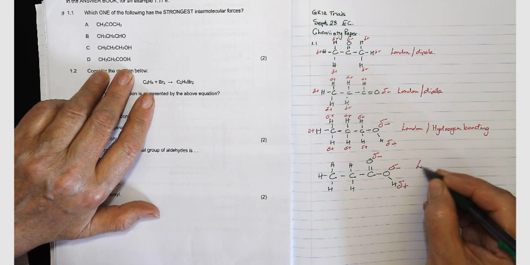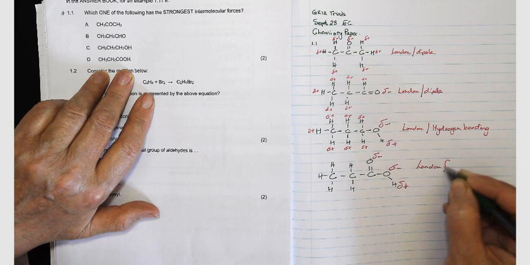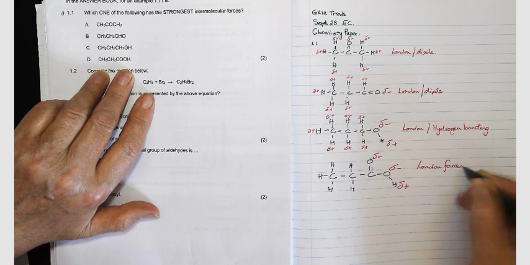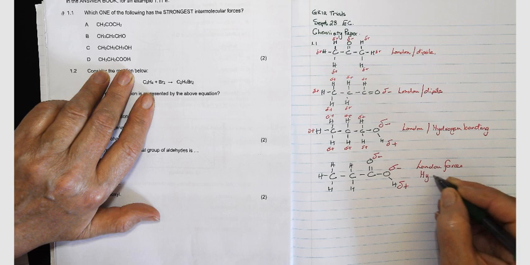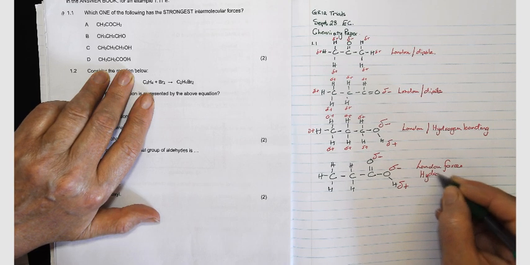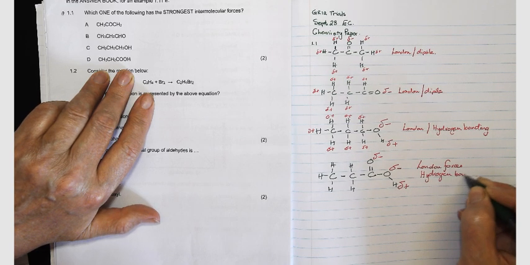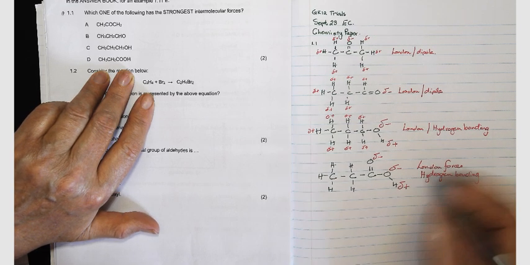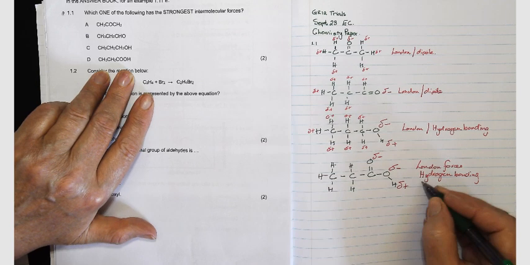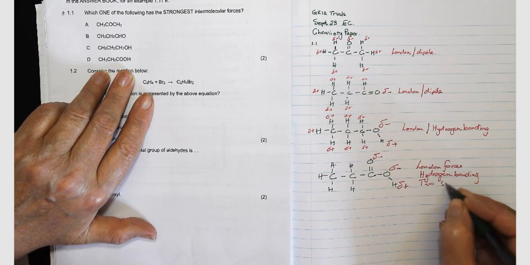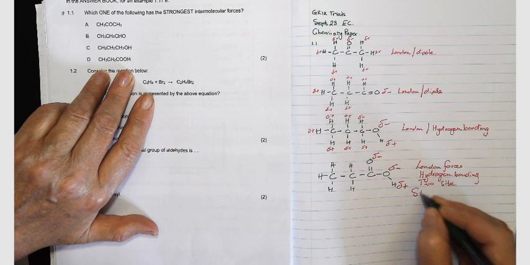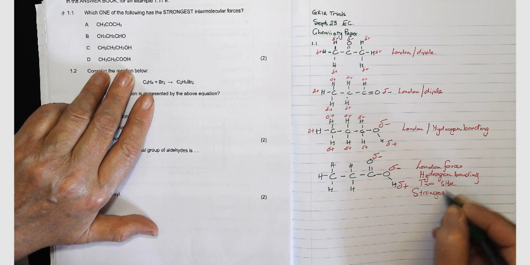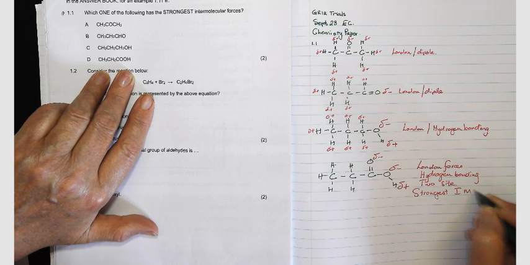So here we have London forces and we have hydrogen bonding but 2 sites. So these carboxylic acids, because of the 2 sites for hydrogen bonding, have got the strongest intermolecular forces between the molecules.